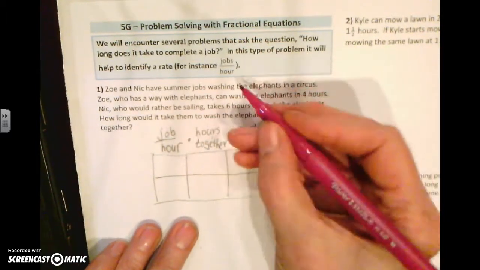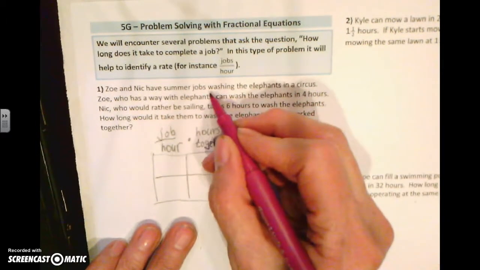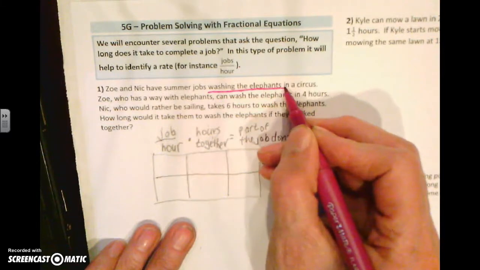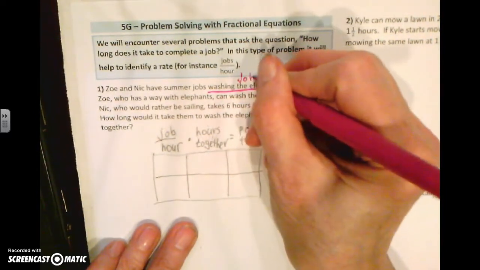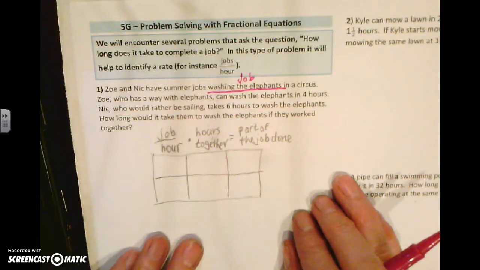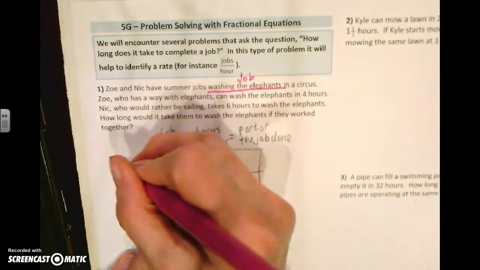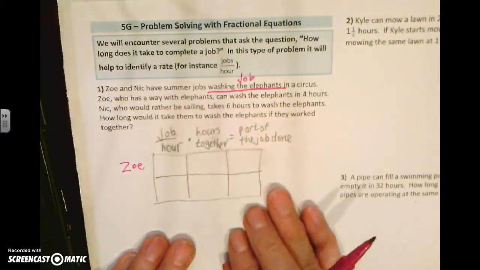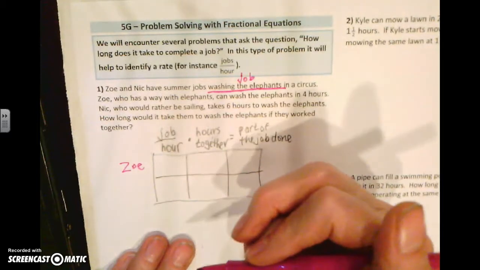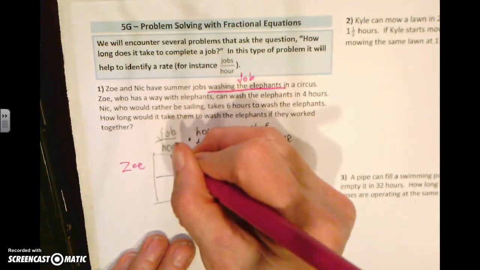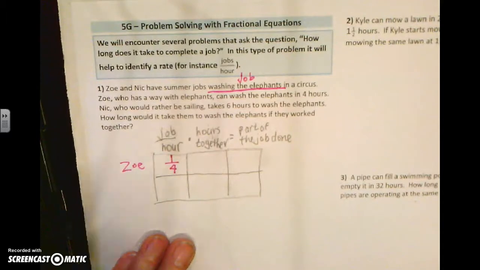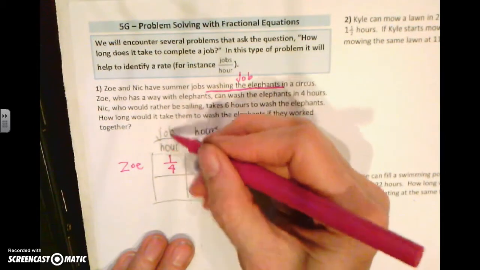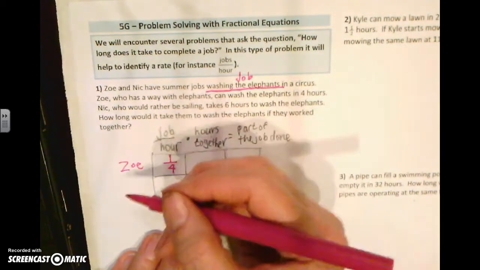So on this particular problem, what is a job? We need to think about that. In this problem, a job is going to be washing the elephants. So that is my complete job that I'm going to do right there. It says Zoe, who has a way with elephants, can wash the elephants in 4 hours. So she can do one job in 4 hours. So you see how that matches this unit here, one job in 4 hours.